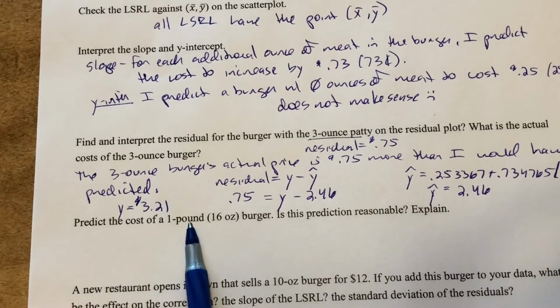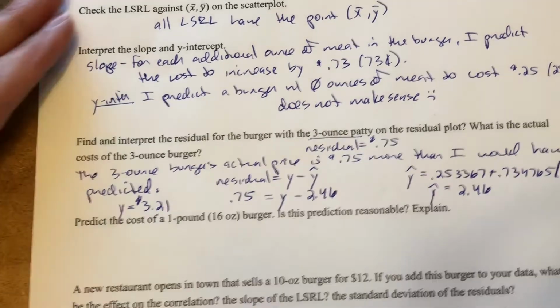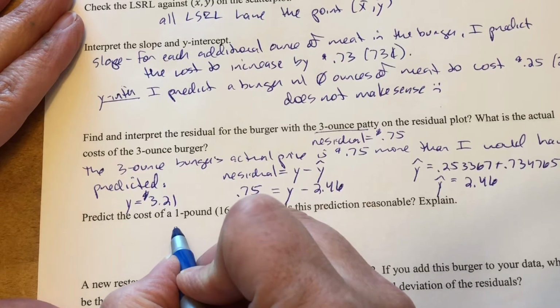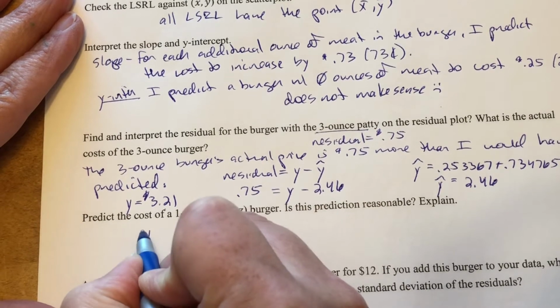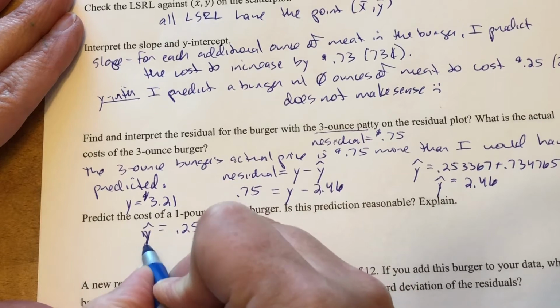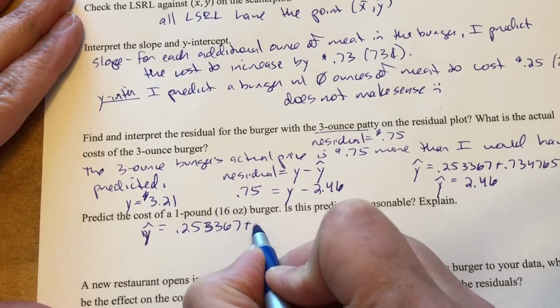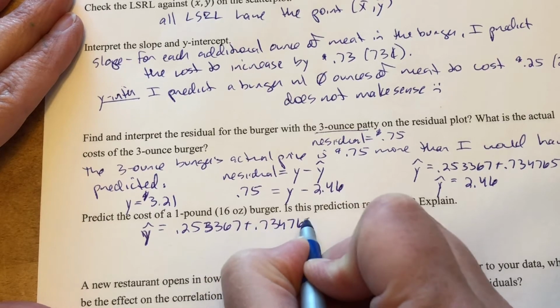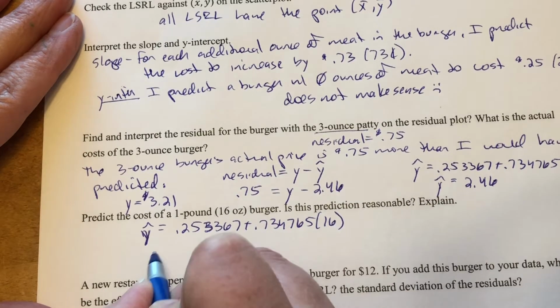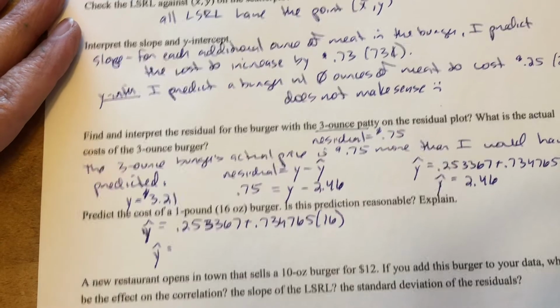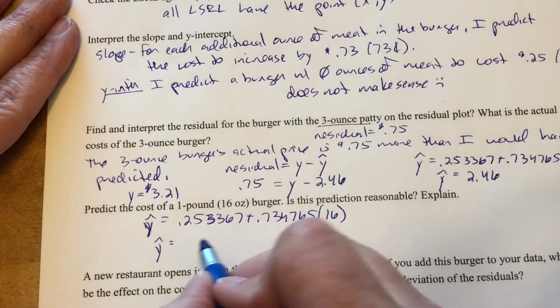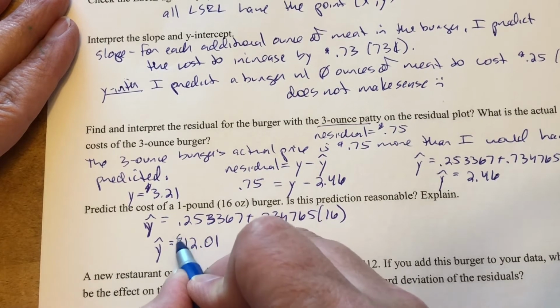All right, so let's predict the cost of a 1-pound burger or a 16-ounce burger. So again, I would just stick it into my equation. We do y hat equals, and this time I'll put in 16 ounces. So if I stick that in the calculator, it gets to be $12.01.